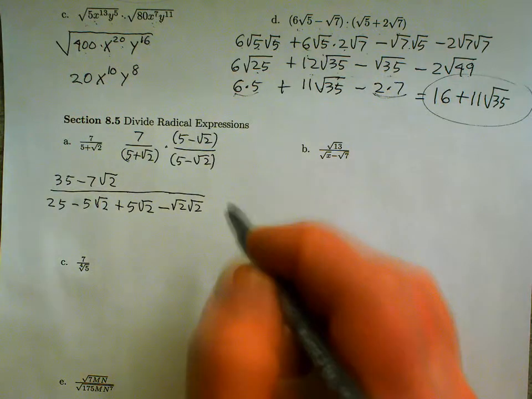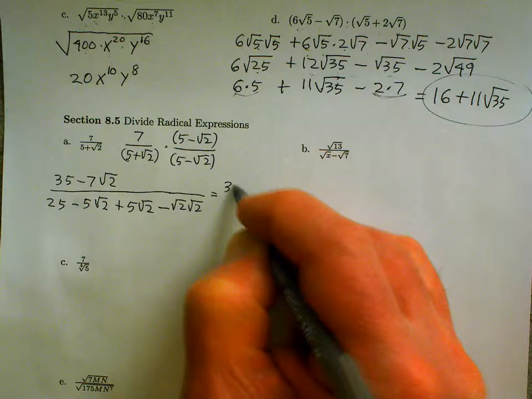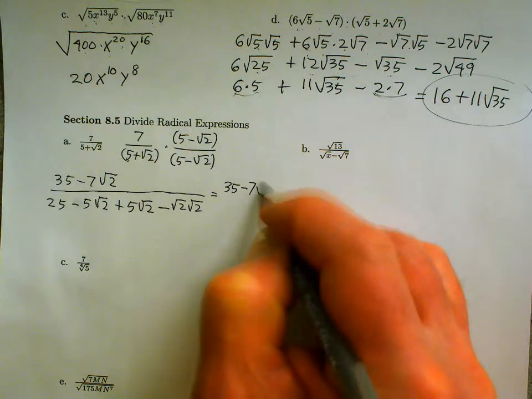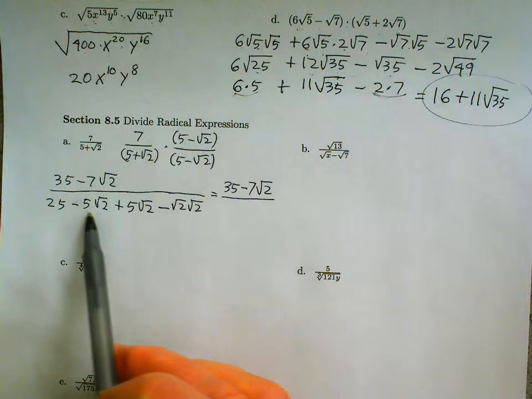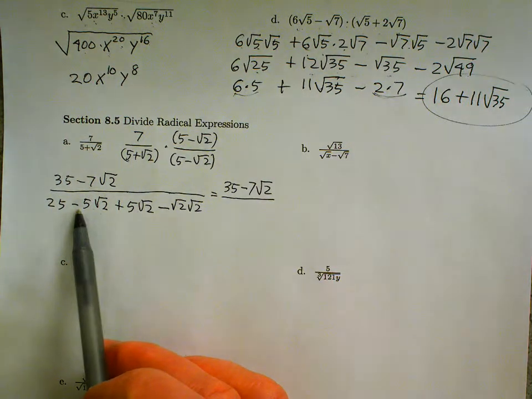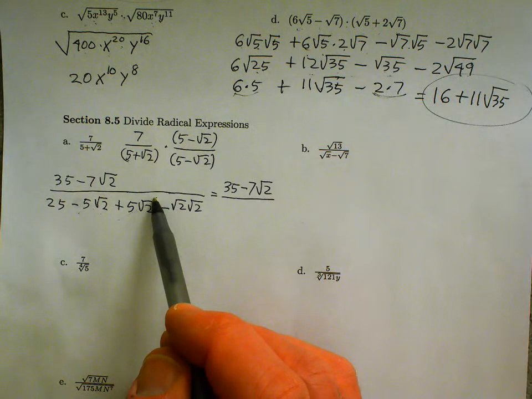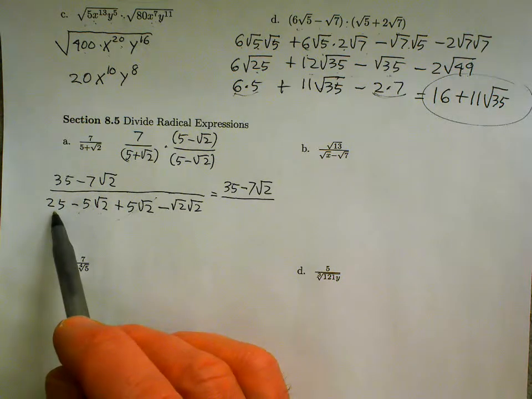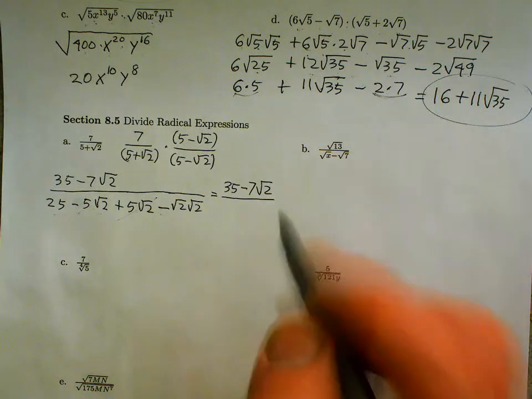So the numerator will stay the way it is momentarily, at least 35 minus 7 times the square root of 2. And in the denominator, notice that the two middle terms add up to 0. Minus 5 times the square root of 2 plus 5 times the square root of 2, those add up to 0. And then we have 25 minus the square root of 4.